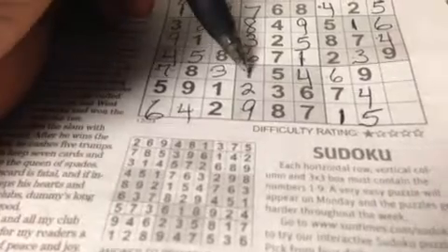1, 2, 3. A 4 is missing. We cannot put a 4 here because this 4 covers that. So the 4 must go there. And we're missing a 5. So the 5 will go there. And a 2 is missing. The only remaining box for the 2.